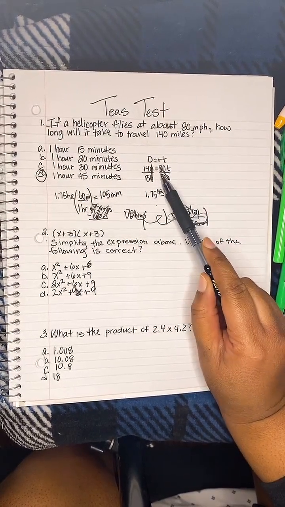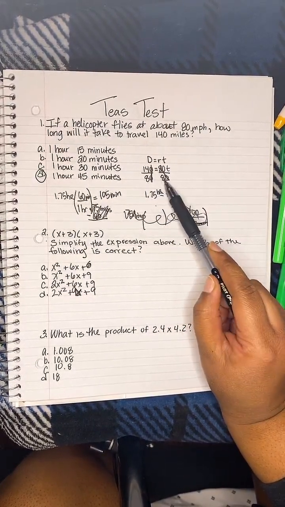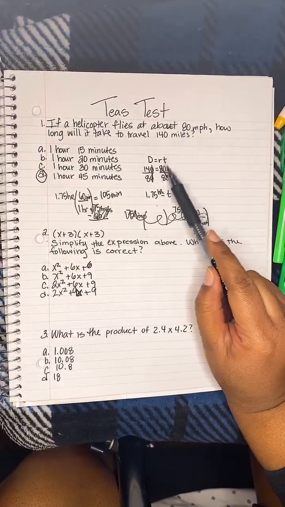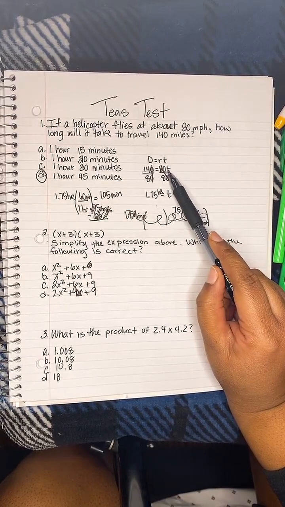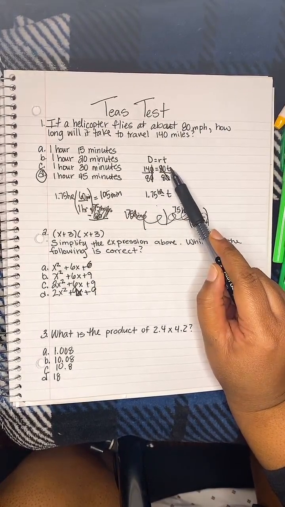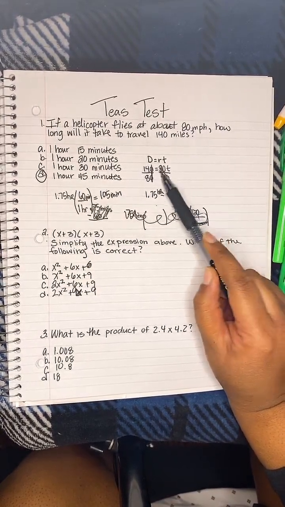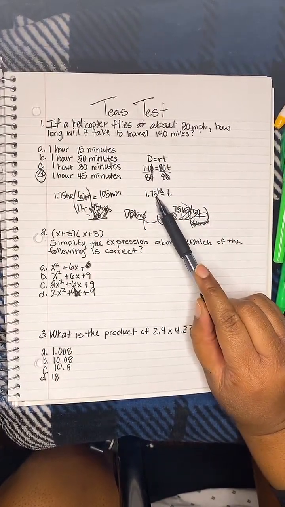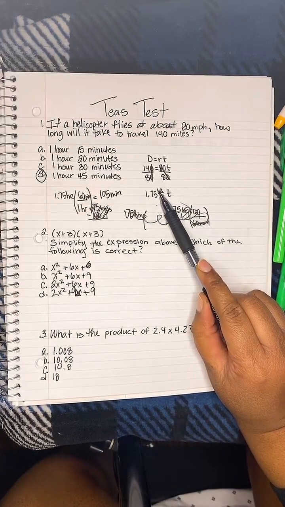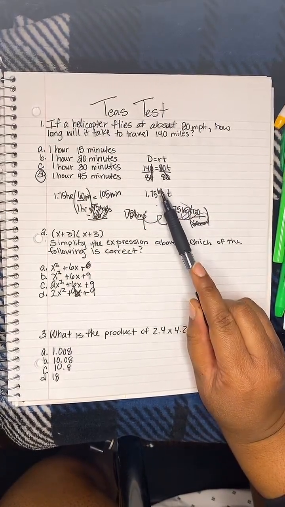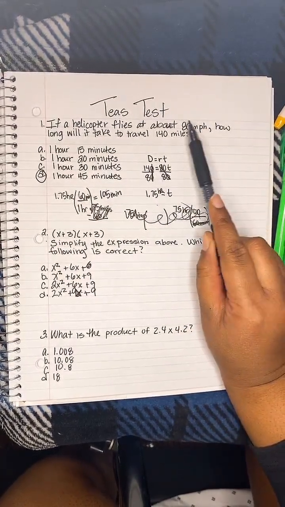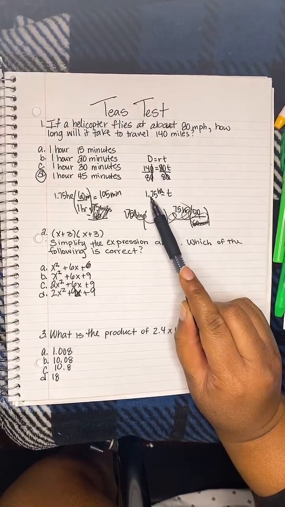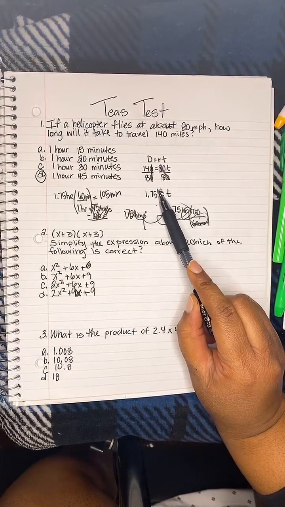Now, to get t by itself, we divide both sides by 80. Why we are dividing is because whenever you have a number attached to a variable, they're multiplied. And to undo multiplication, you have to divide, okay? So then we got 1.75 hours. Why we got 1.75 hours is because our 80 was miles per hour. So this is 1.75 hours.